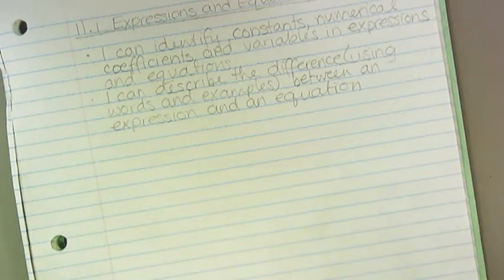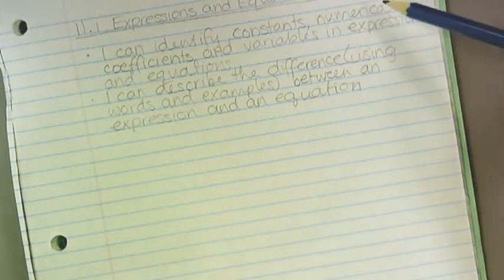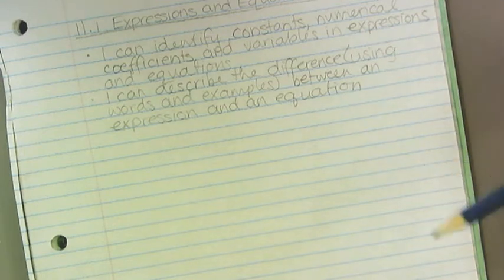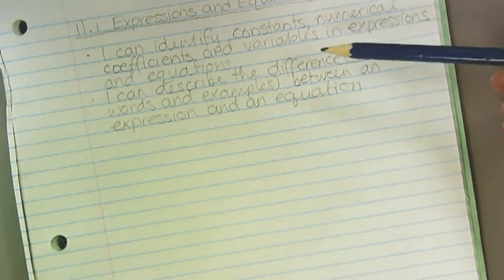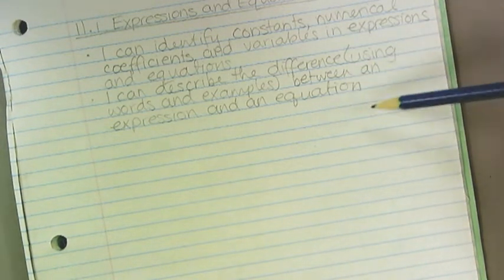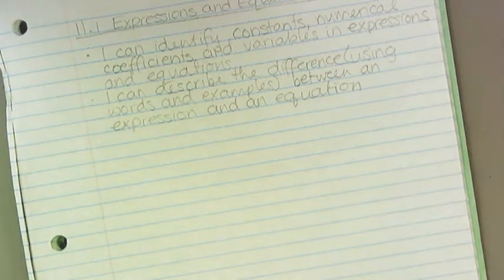So in the first lesson, we're focusing mostly on expressions and equations. It's some stuff that we've done before, identifying constants, numerical coefficients, and variables in expressions and in equations, and describing the difference between an expression and an equation. And when you do this in your math journal, you're going to have to use words and examples to show the difference. Okay? As always, you're going to have to show your thinking. This is something that we need to work on a little bit.